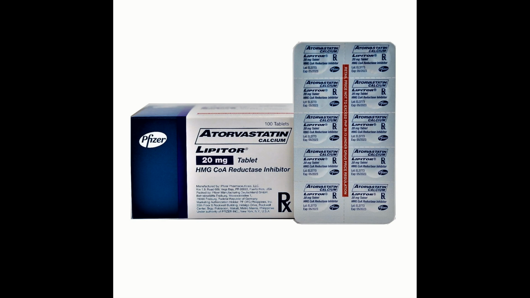To ensure the safe use of this medicine, if you have any of the following symptoms, be sure to inform your doctor. History of liver disease, history of kidney disease, muscle pain or weakness, thyroid disorders, drinking more than 2 bottles of alcohol per day. Avoid eating foods that are high in fat or cholesterol. Atorvastatin will not be effective in lowering cholesterol if you do not follow a cholesterol-lowering diet.